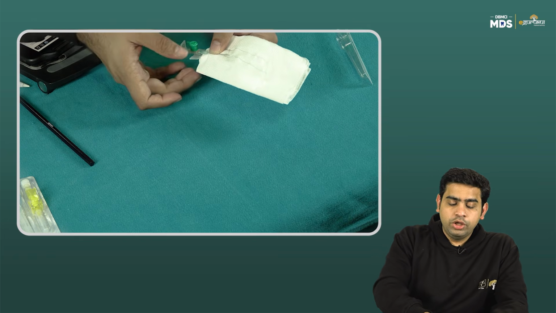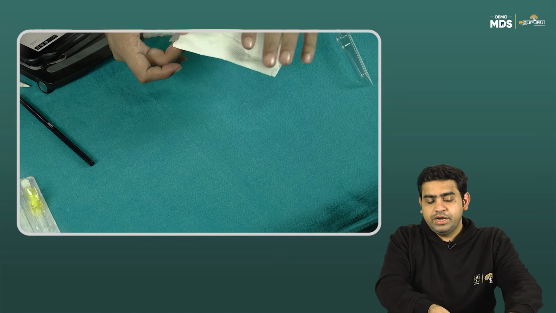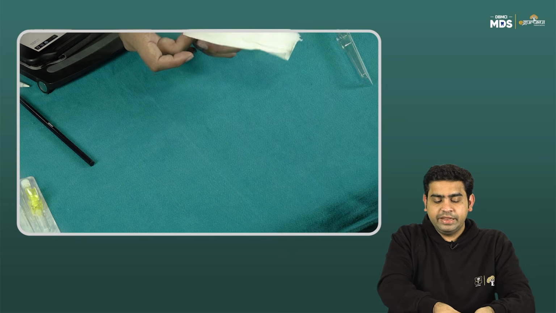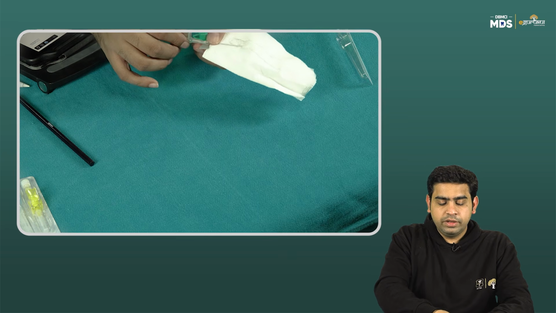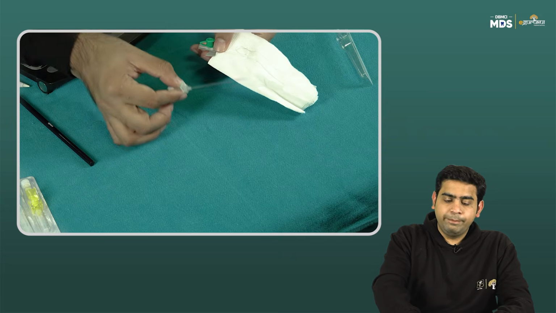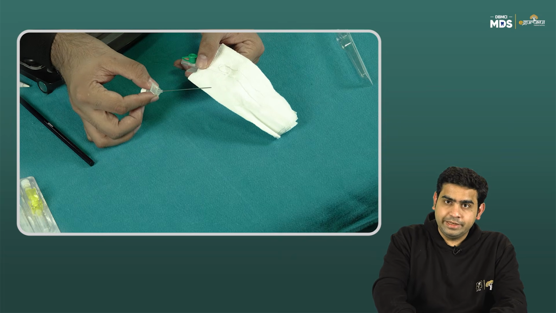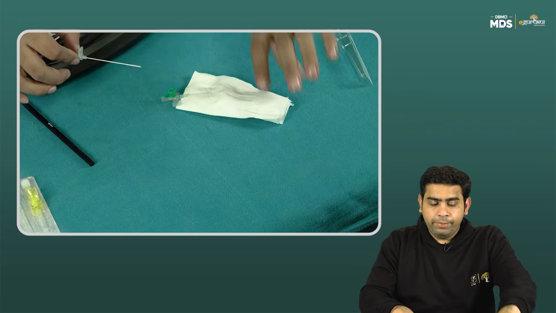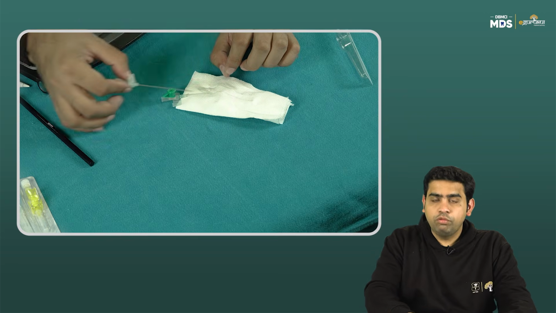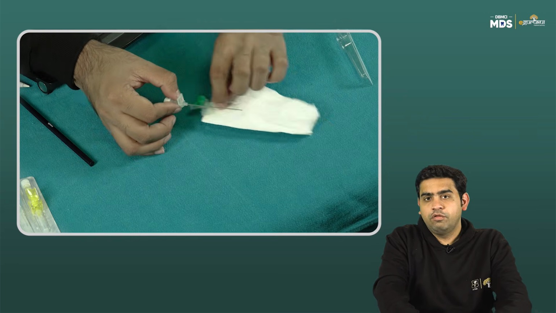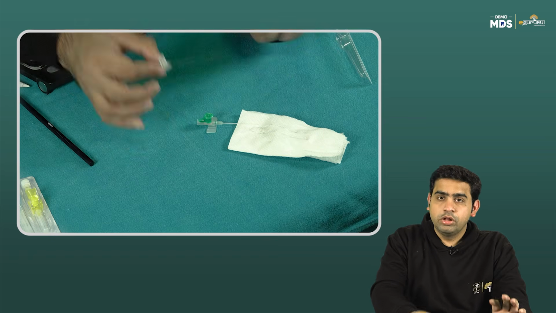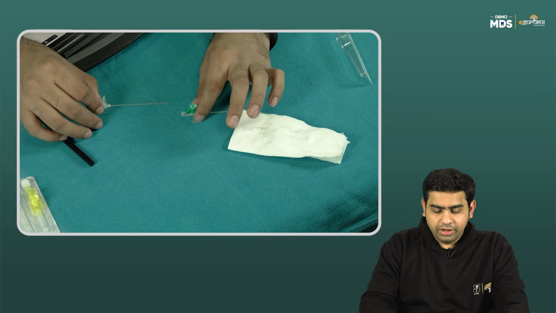Now you compress the vessel distally and then you remove this metallic needle from that particular cannula. So this is how you insert a cannula.